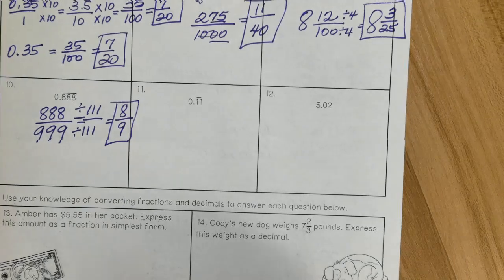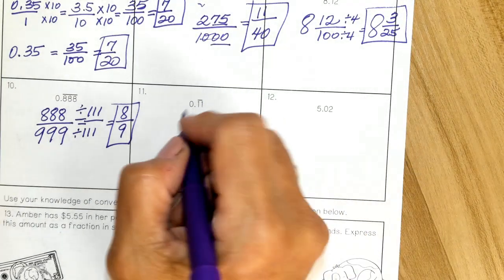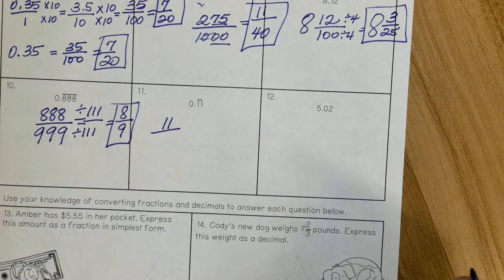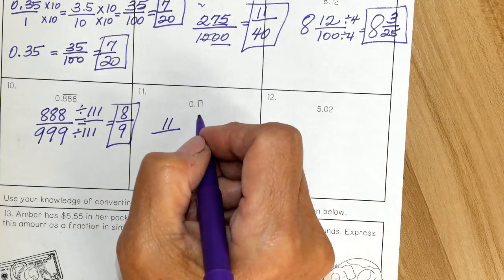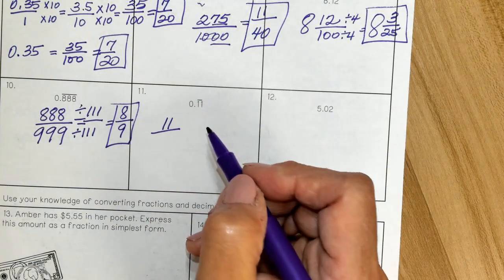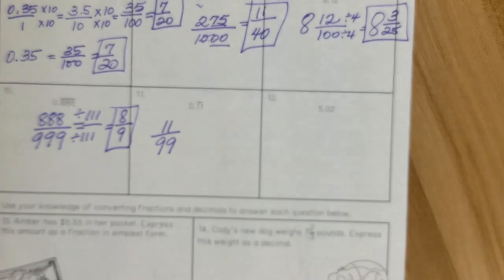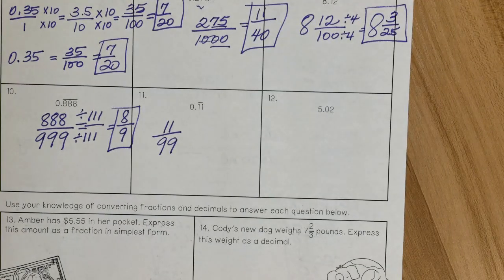Okay, so now we have the 11 repeating, right? So that's going to be 11 over, it's repeating, over 99. It only has 2 decimal places, so it'd be over 99. So if it's repeating and you just have 1 decimal place, it would be over 9.